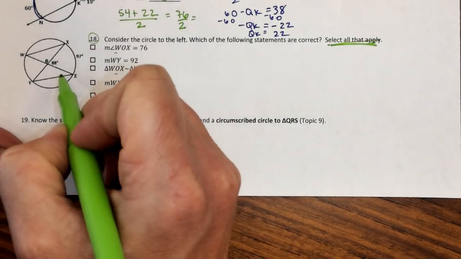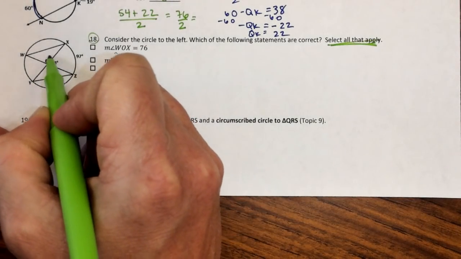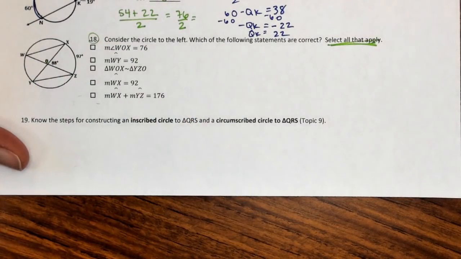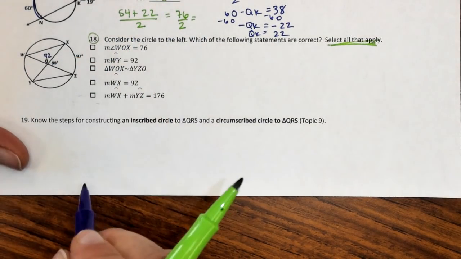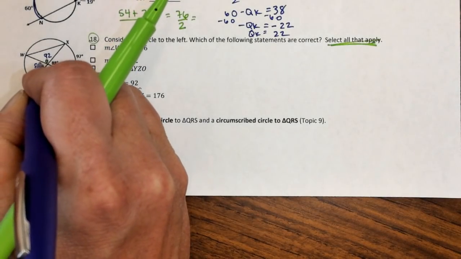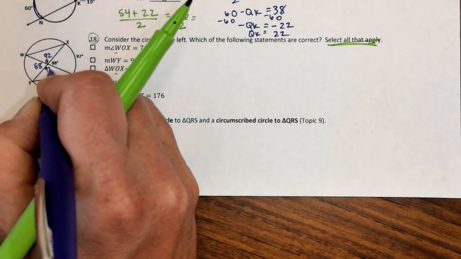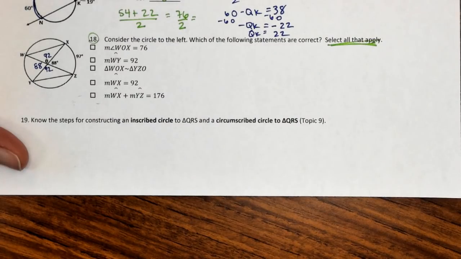Here we go. So if this is 88, what we do know is these are supplementary. So this would be 92 in here. 92 for your other angle. And that would be 88 here, and this would be 92. So we know that so far.